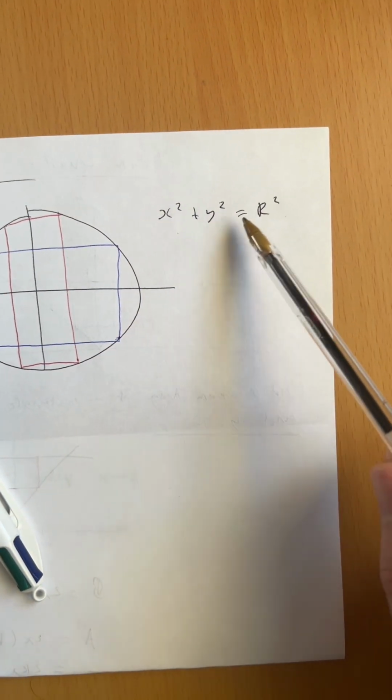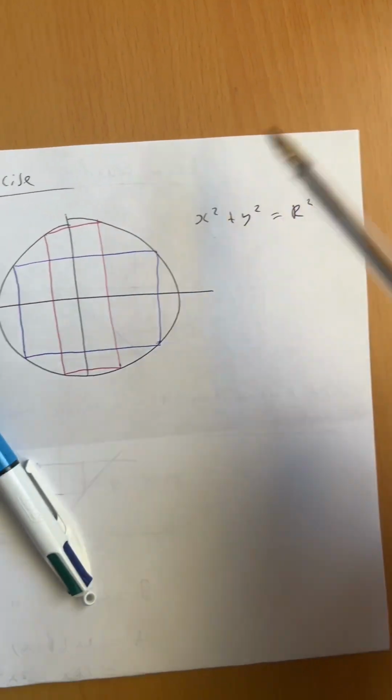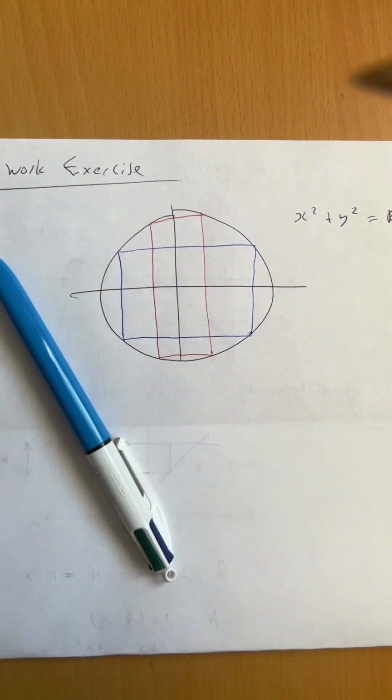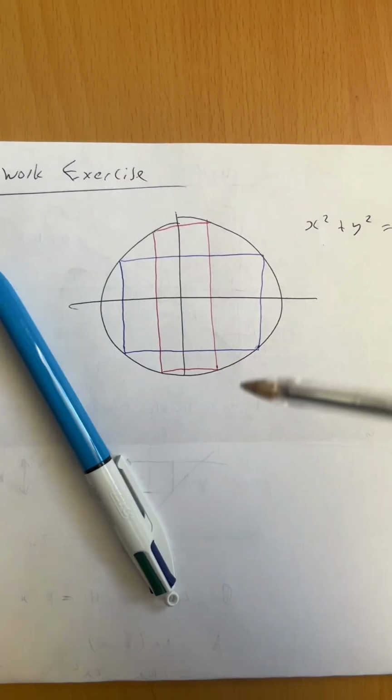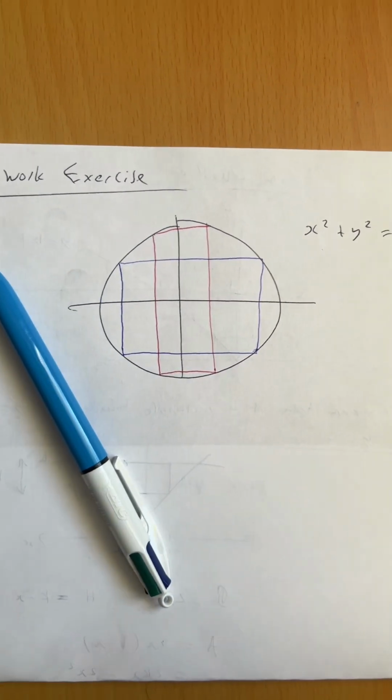X squared plus y squared is equal to r squared. So the radius is r, center is at the origin. Find the maximum possible area of a rectangle. Let me know in the comments once you've done it. Now, just a word of warning with that question, you do need to have seen the chain rule and the product rule to do that question. So just be aware, if you've not seen the chain rule and the product rule, you won't be able to do that question. But if you have, you can go ahead and do that.